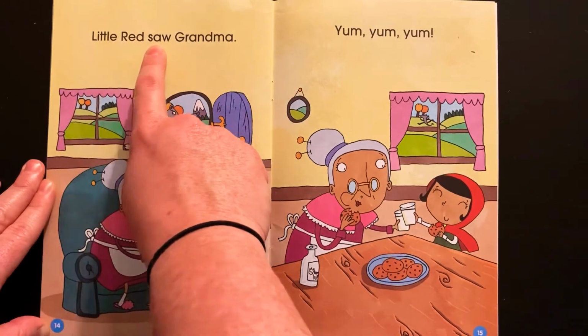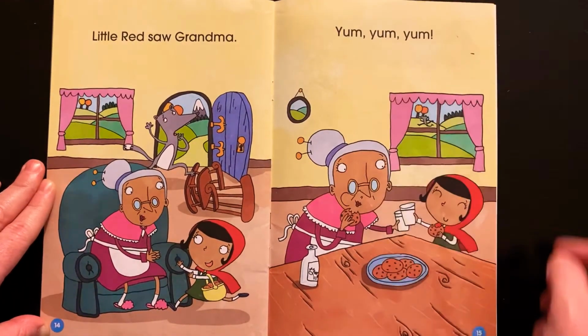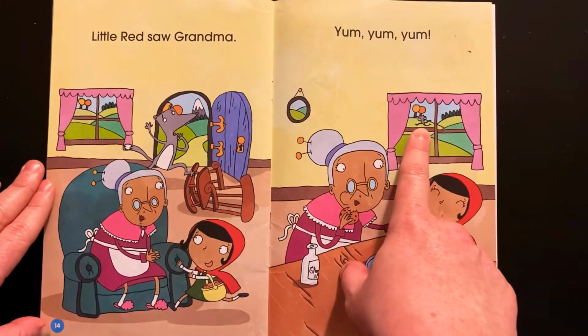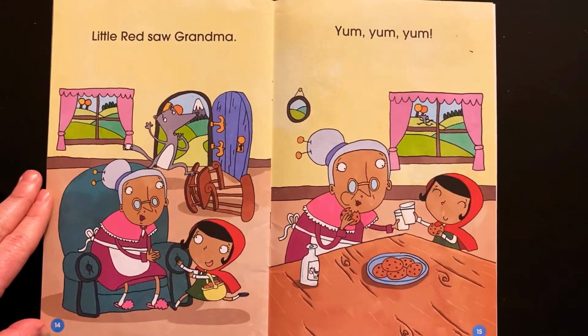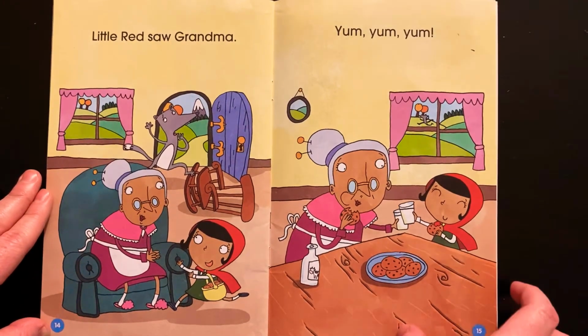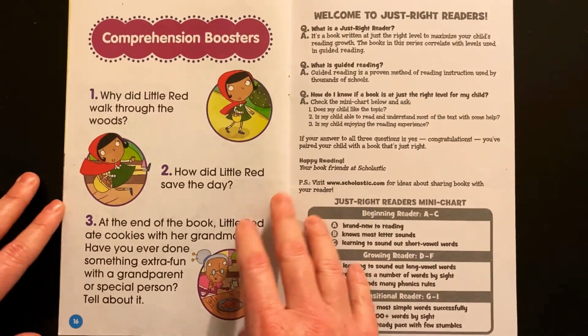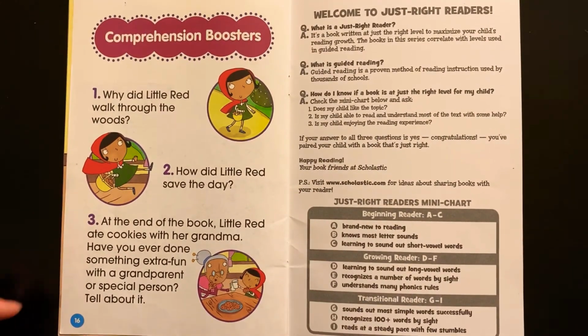Little Red saw Grandma. Yum, yum, yum. Oh, and you can still see the wolf running away. They look very happy now. Good. Ooh, we got some questions at the end. Feel free to write down the answers and send them to me.